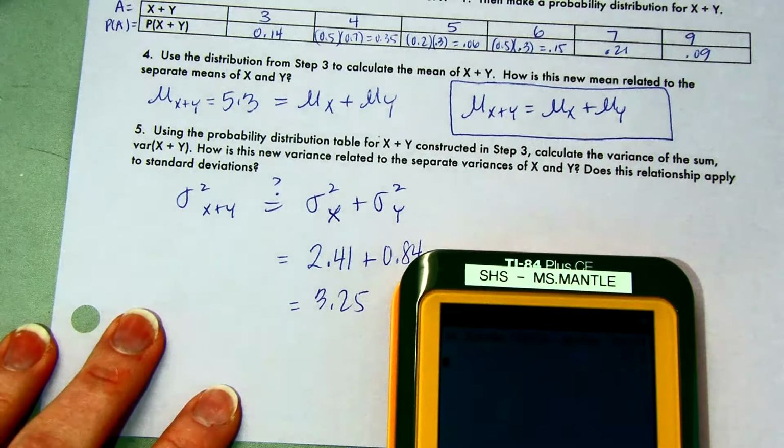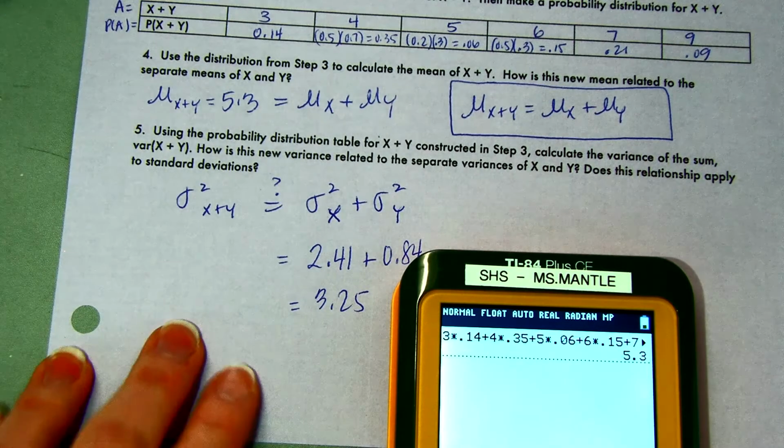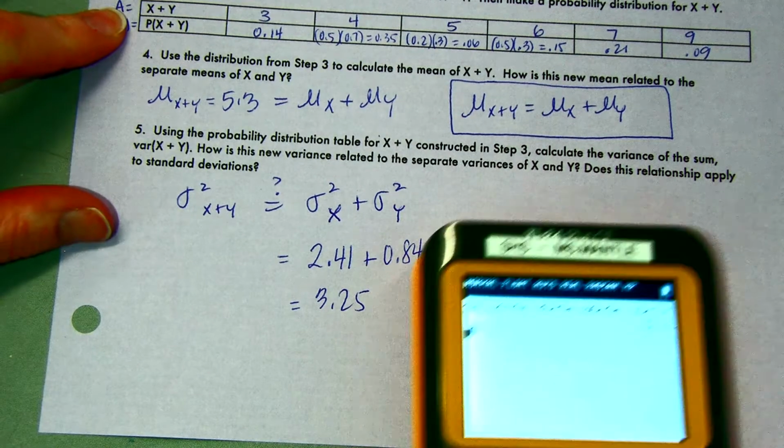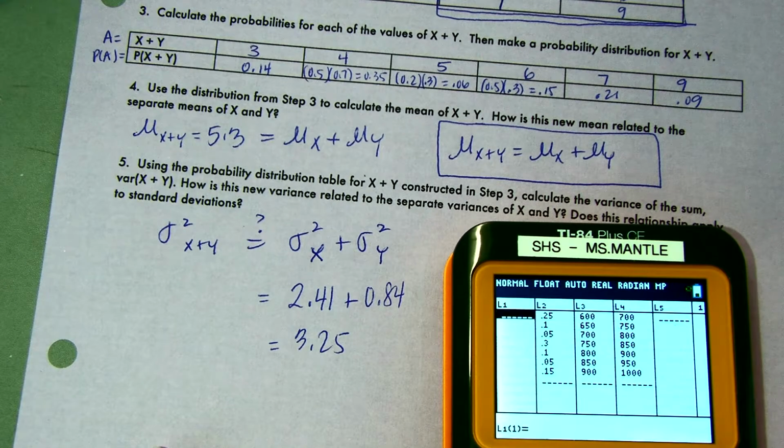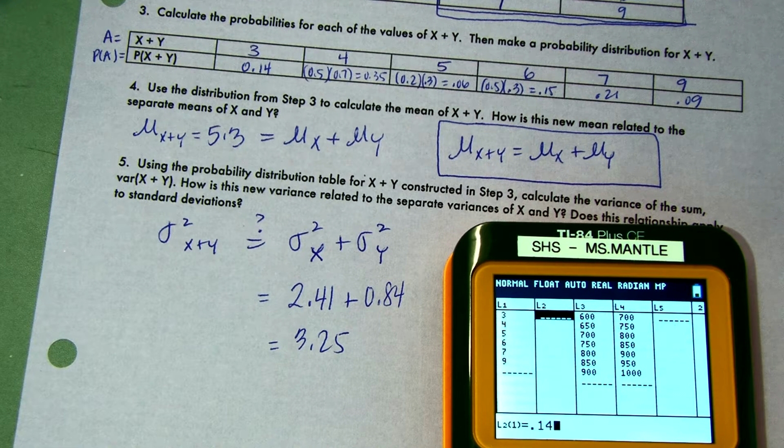Okay, so then if I want to find the variance of my random variable, we'll just do some quick calculations here. Let's see, 3, 4, 5, 6, 7, and 9, 0.14, 0.35, 0.06, 0.15, 0.21, 0.09.